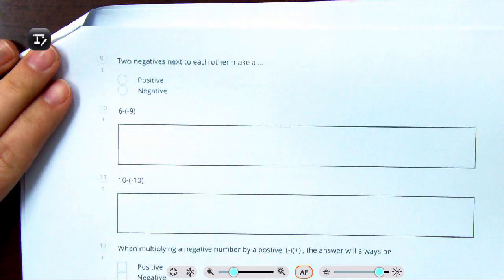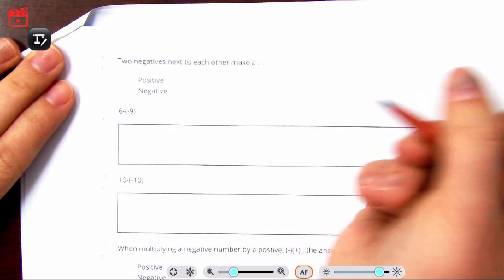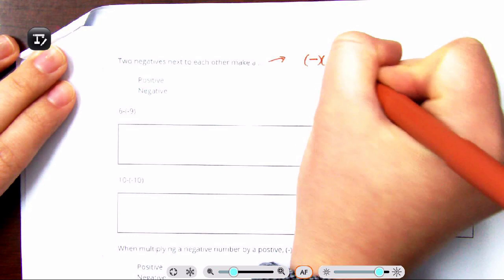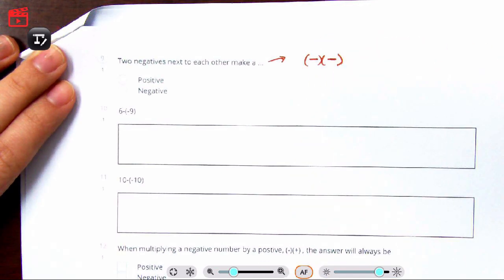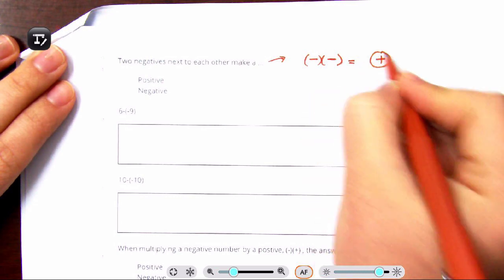I'm trying to go through these as quickly as possible with information that you're going to need. 2 negatives next to each other make a... Okay, so 2 negatives next to each other. We're talking about a negative and a negative. If we have a negative and a negative, that gives me what? 2 negatives next to each other give me a positive.